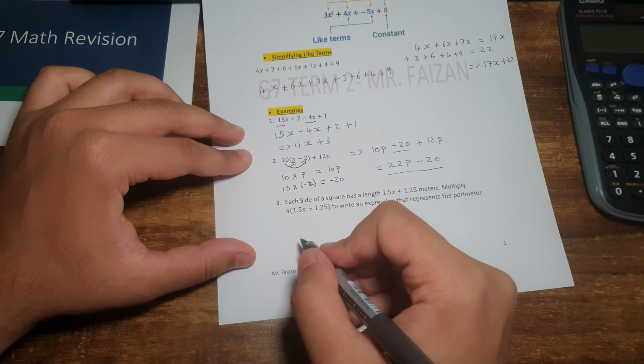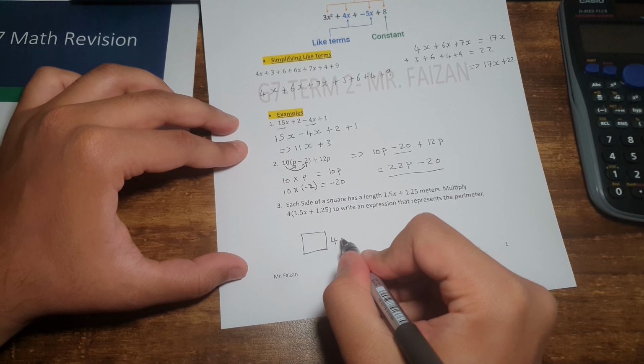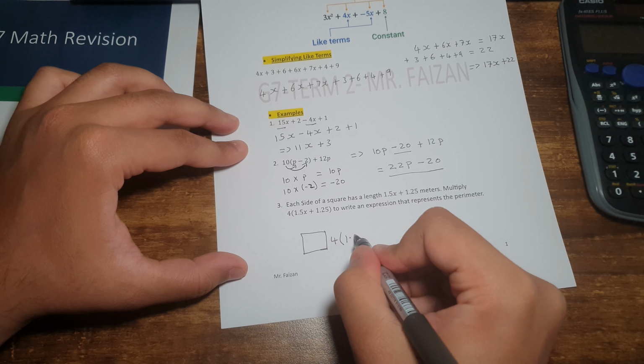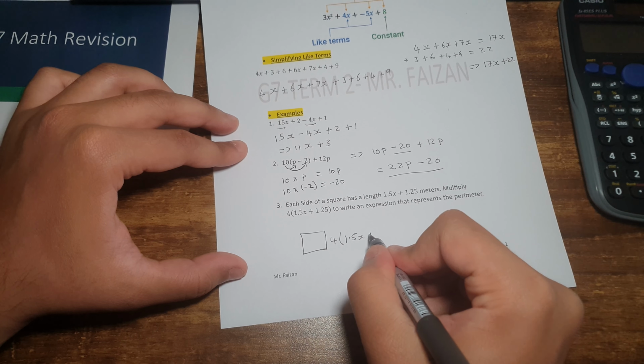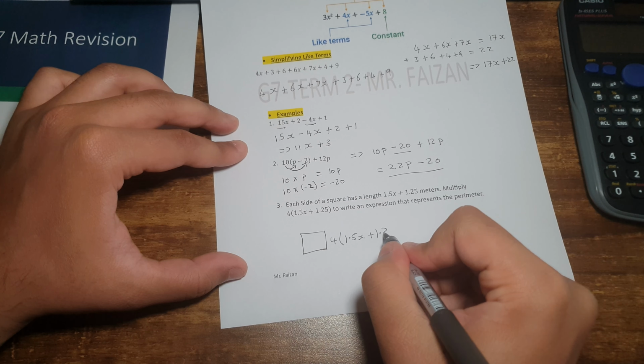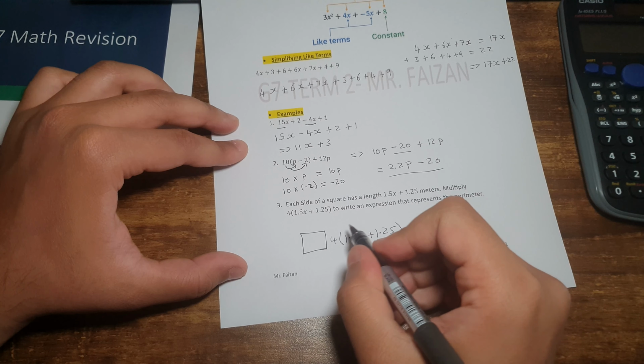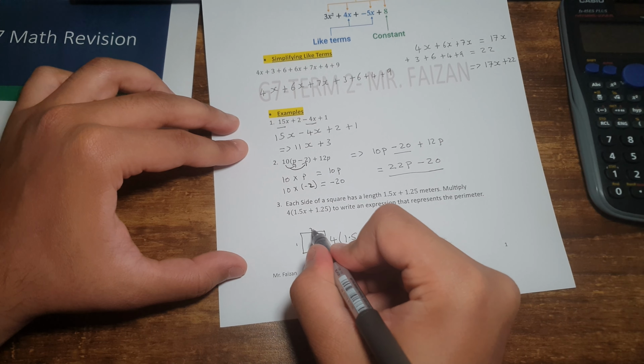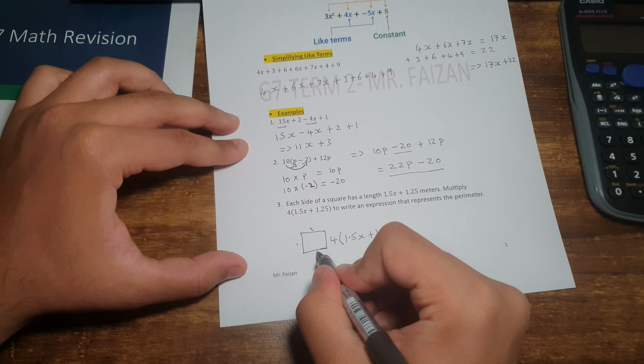So each side of this square is 1.5x plus 1.25, and we multiply by 4. Why do we have this 4? A square has 4 sides, 1, 2, 3, and 4.